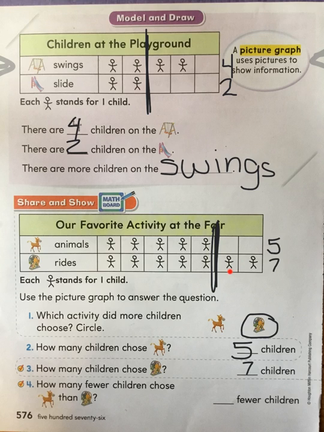That's where it changes. So now we want to know how many fewer picked animals than rides. So how many matches do we not have, or how many are there missing from animals? Here's 1, here's 2. So we know then that there are 2 fewer children.